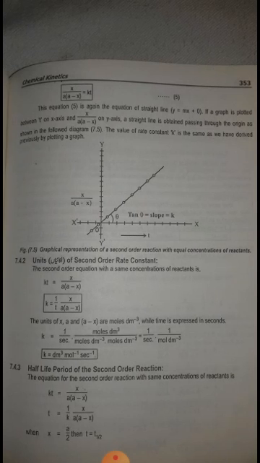As a result, one concentration term is cancelled from above and below, and the one which is present below the equation will go to the upper side, so the final unit will be dm cube per mole per second for the second order rate constant.